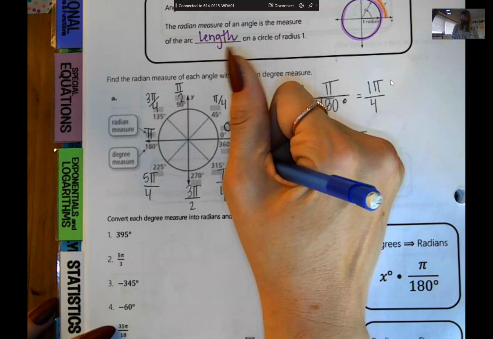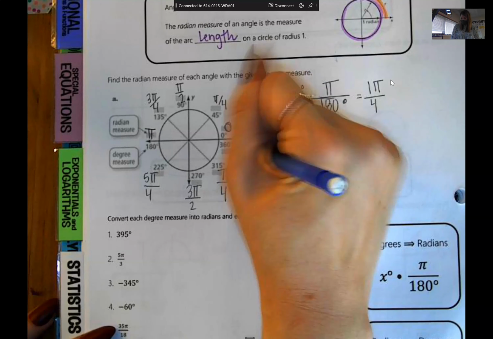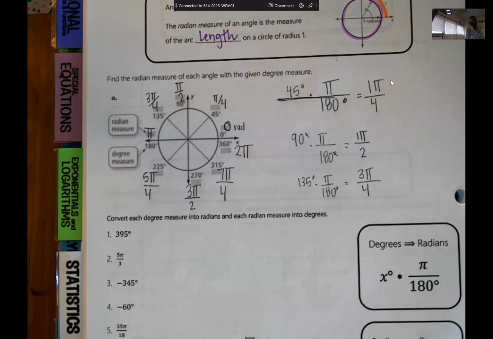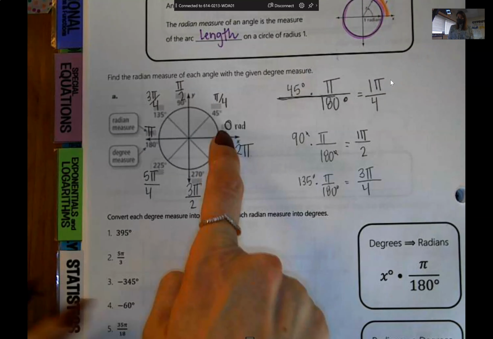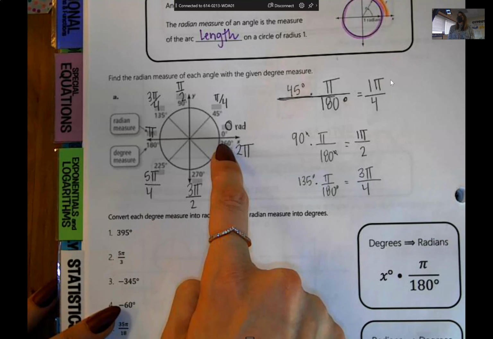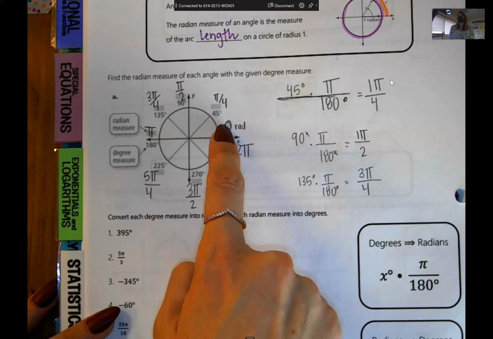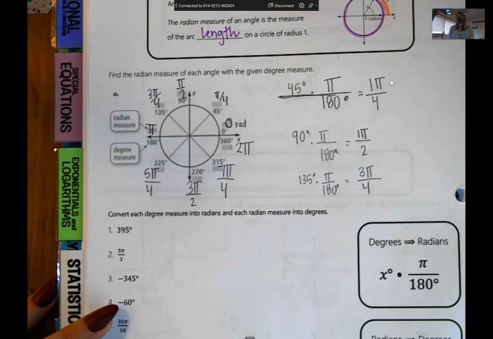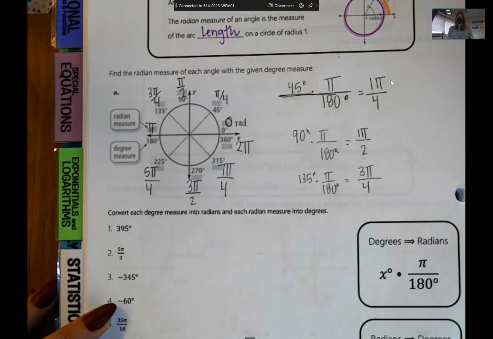And then this one is 2 pi. So all the way around is 2 pi. So degrees go from 0 to 360. Radians go from 0 to 2 pi. I feel okay about that. You guys feel kind of okay about that?